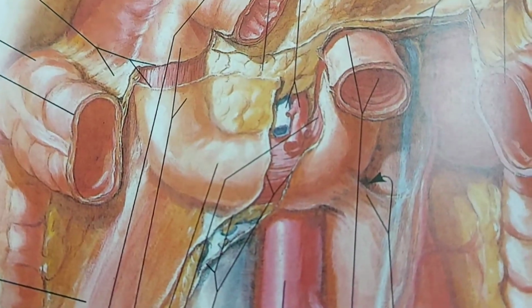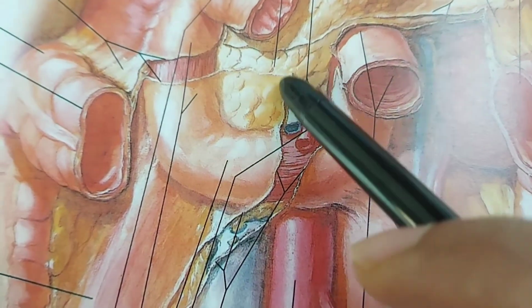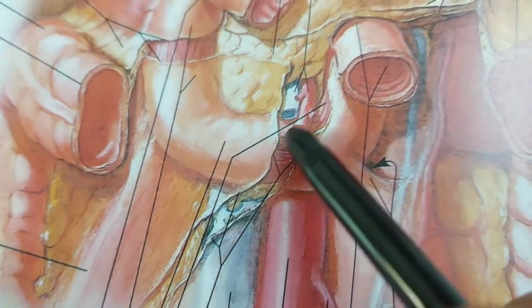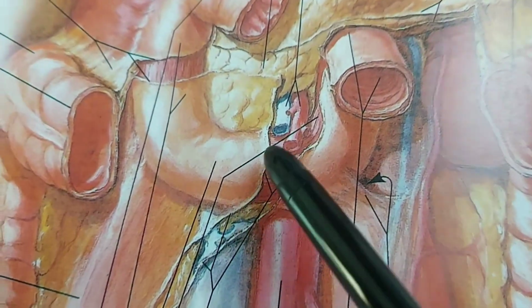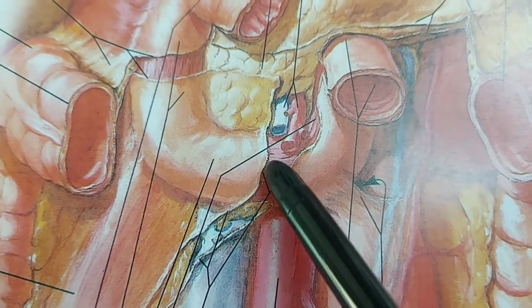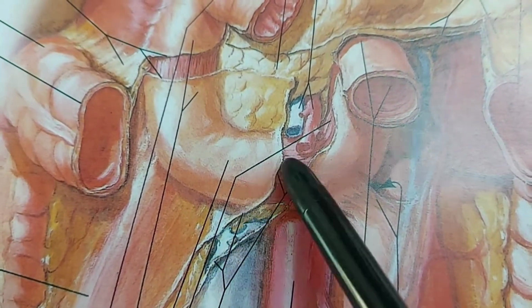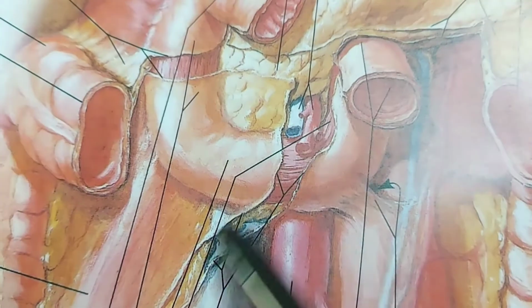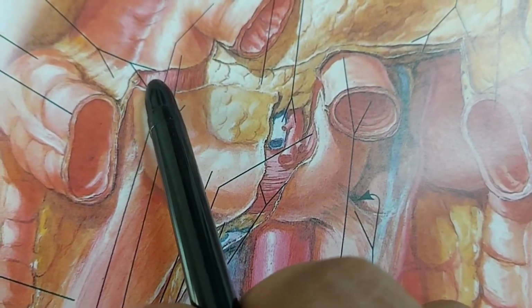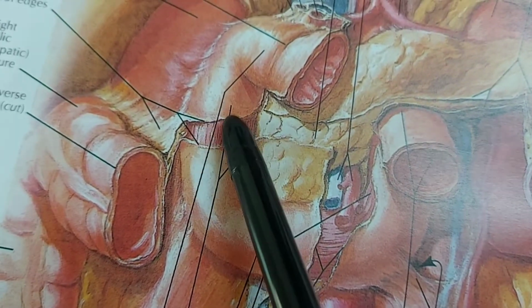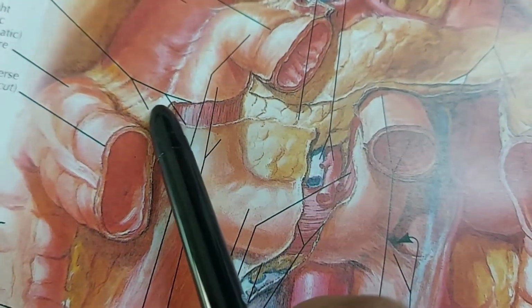And now we can see that the mesentery is attached in this part of the duodenum, and the intestine is attached to this abdominal wall through this mesentery. Here is the transverse mesocolon, that means the transverse colon is attached to the posterior abdominal wall through this line.